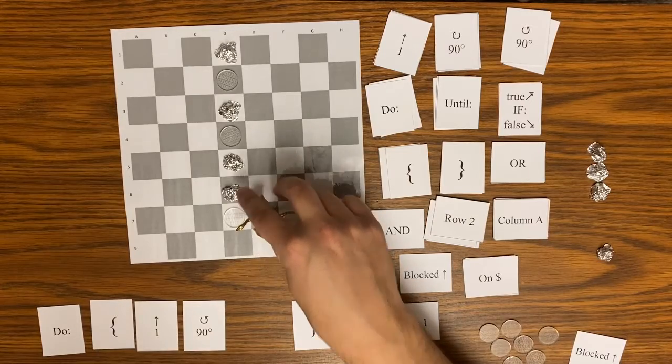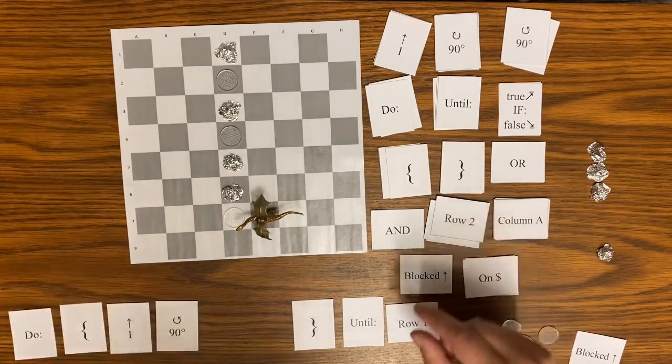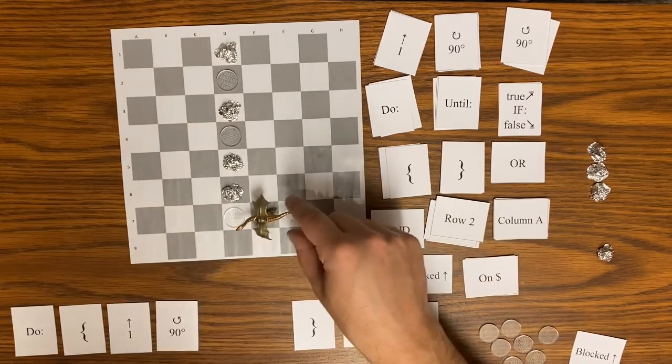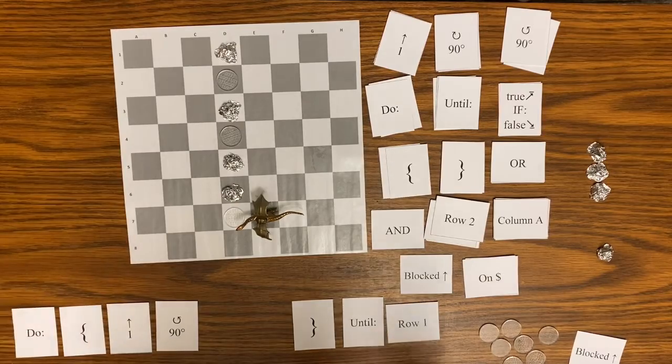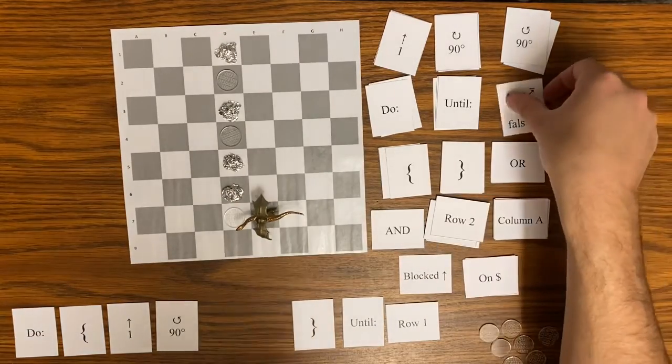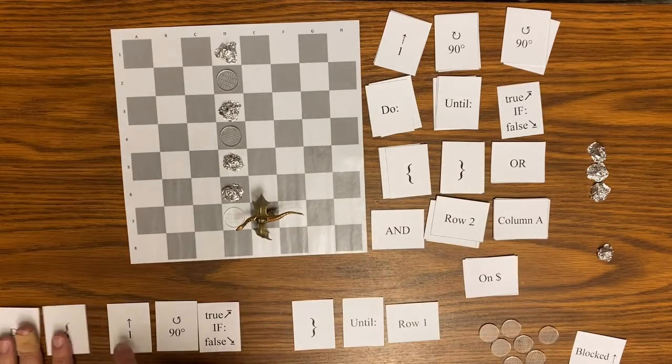So then he's going to turn counterclockwise, and we don't want him to move forward if he's blocked, because we don't want him running his head into the little wall or the little rock we put up. So we're going to say, and this is where this one comes in, if blocked forward.